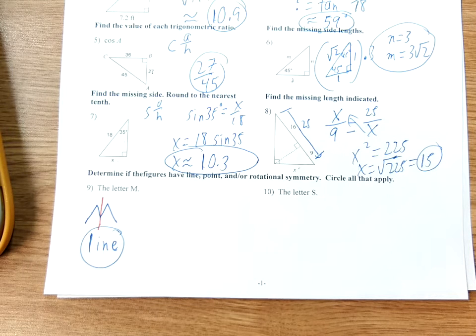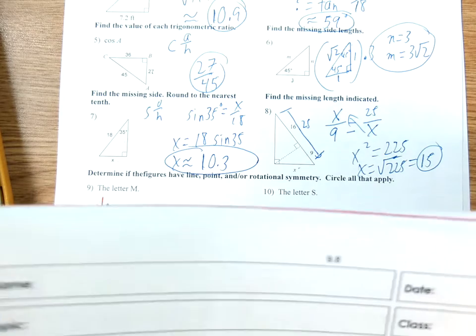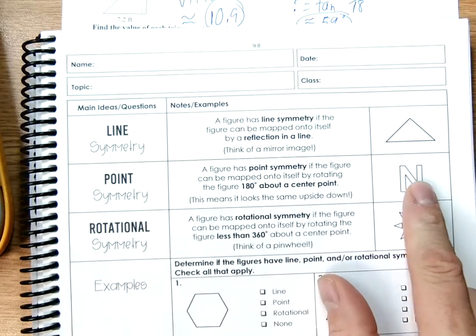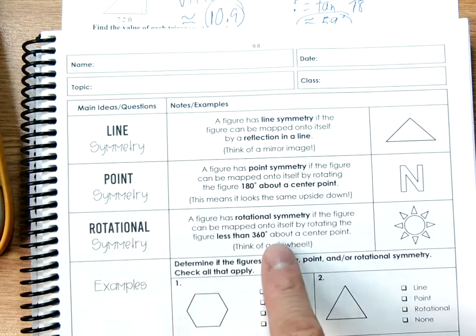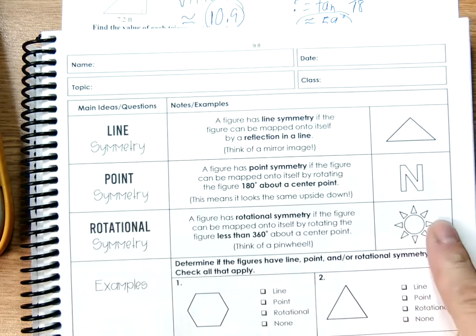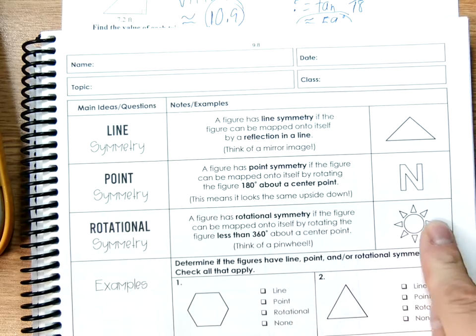Point symmetry and rotational symmetry. Point symmetry, when we define it, is when you can turn the figure upside down. So, like the letter N, when you can turn it upside down, then it becomes the same letter. And rotational symmetry is when you can turn it upside down or another angle.